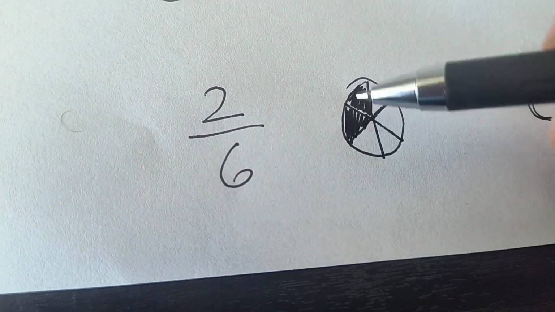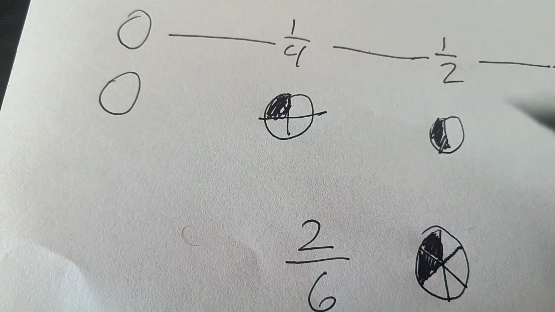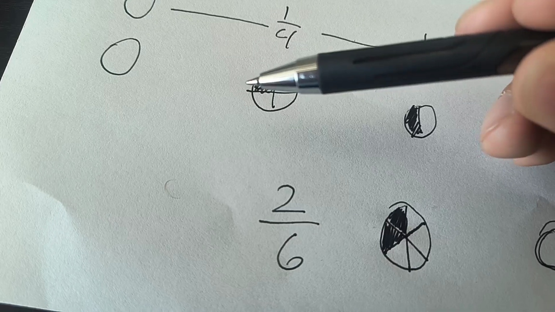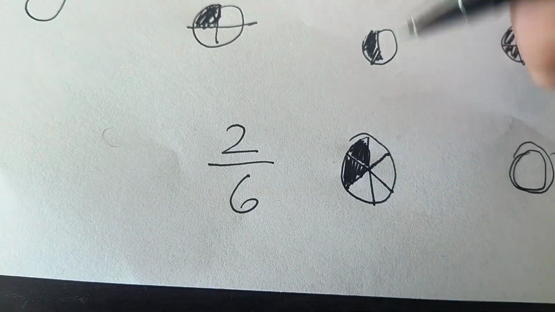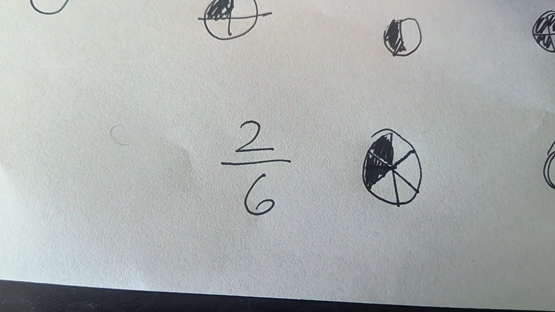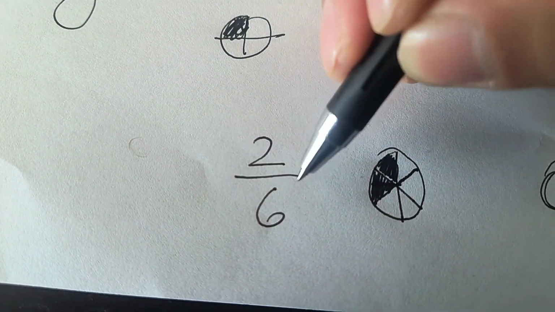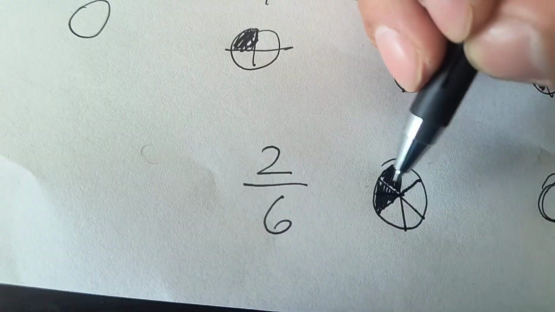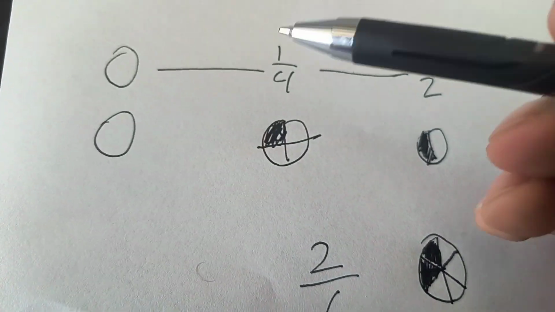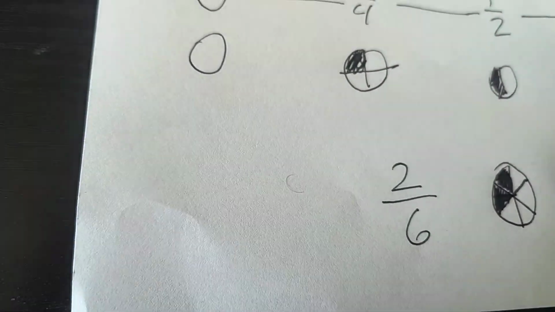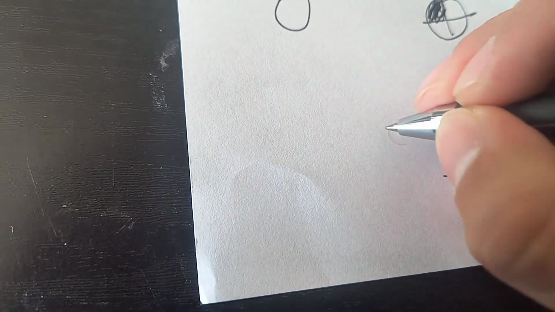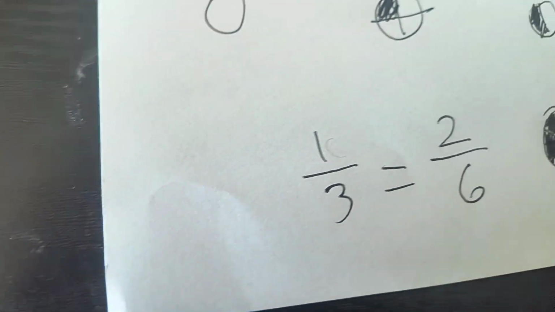Now, does this represent a larger piece than this? Well, yes, if you look at it, this represents 1/4, but this part goes a little bit over the halfway line, that little quarter line right there. It goes over that. So it represents more of the group than this. So 2/6 is larger than 1/4. In fact, 2/6 is equal to 1/3.